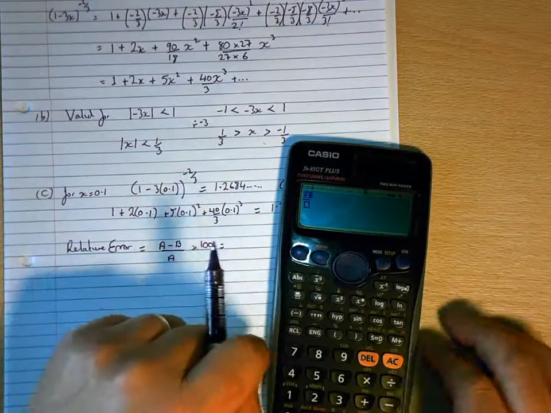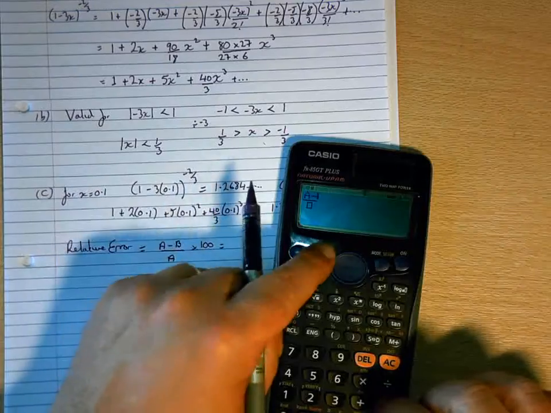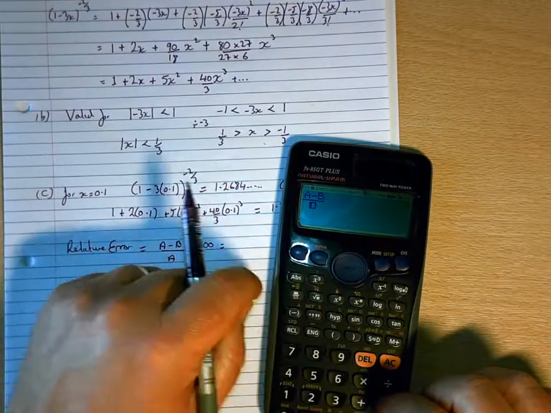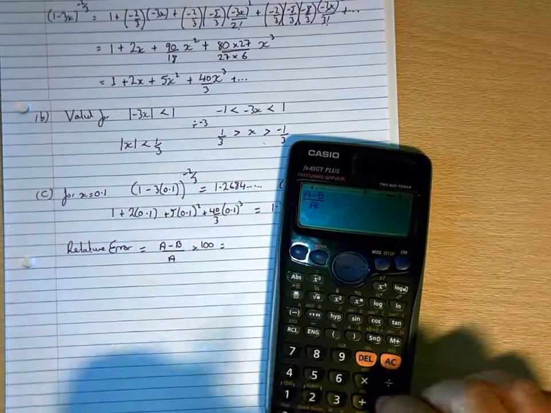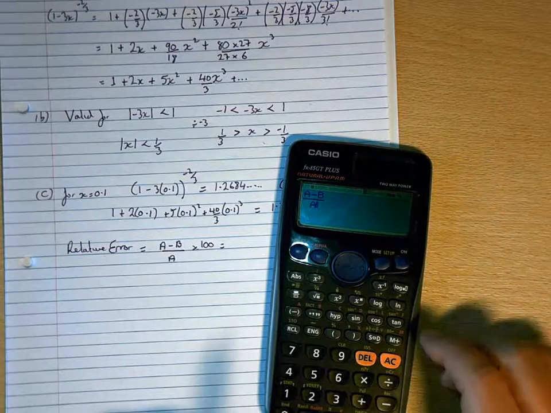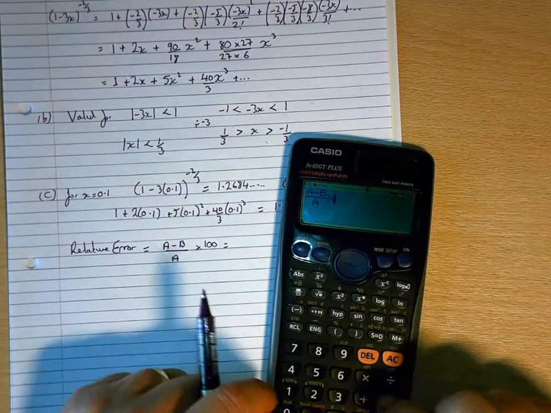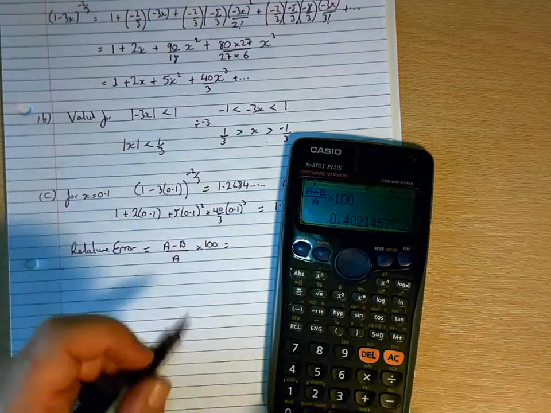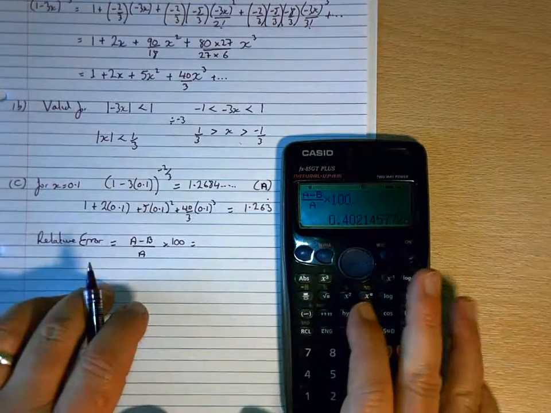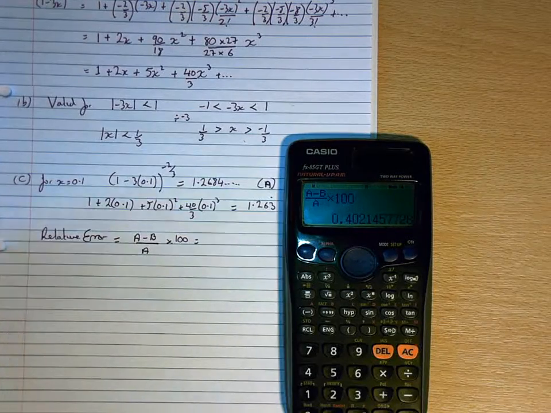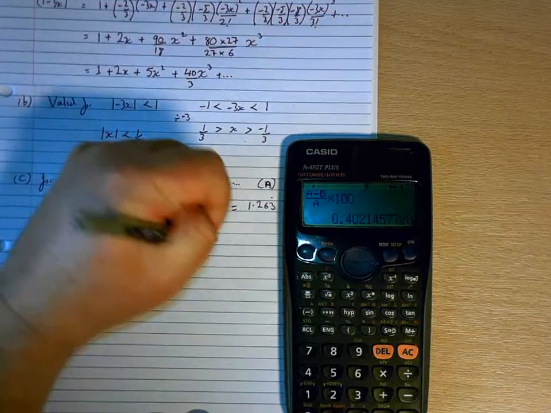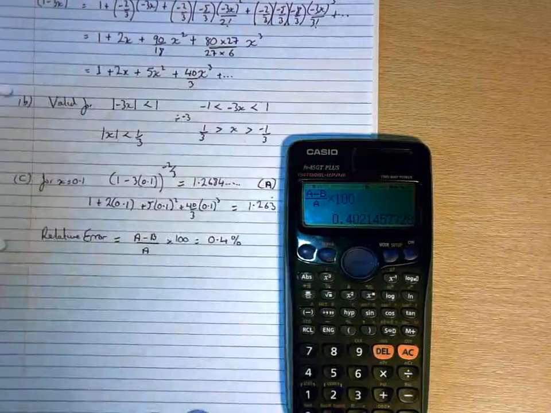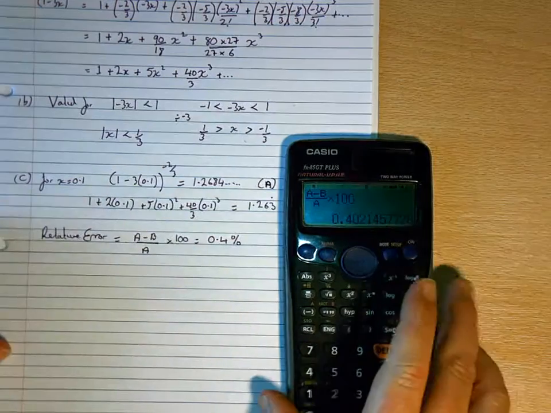So alpha A minus alpha B over alpha A times 100. So the relative error is 0.4%.